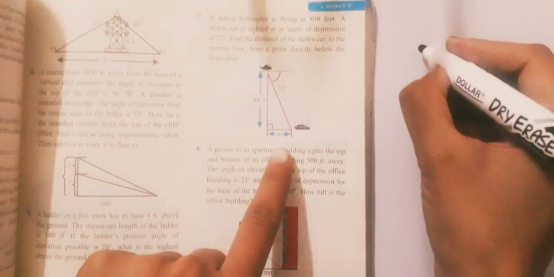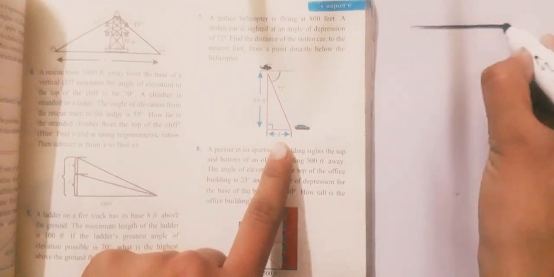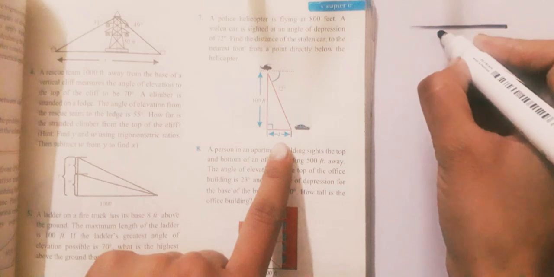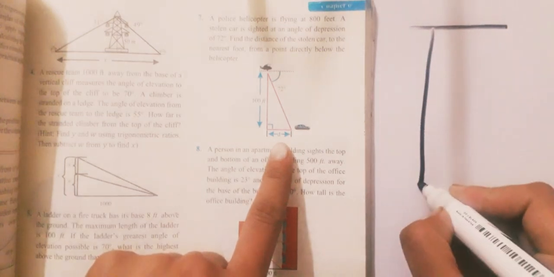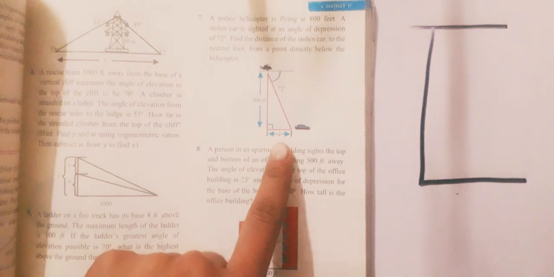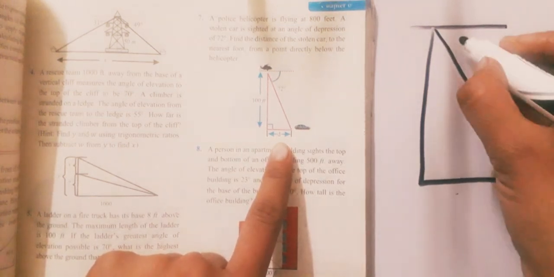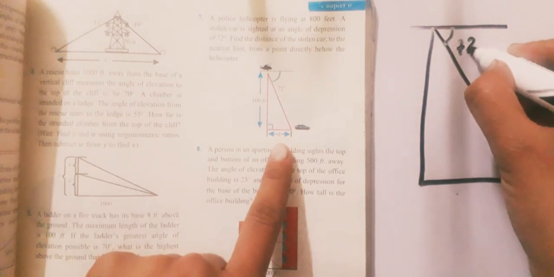Now first of all we will draw the diagram of the question to make it easy. Let's suppose this is the form of a triangle and this angle is 72.